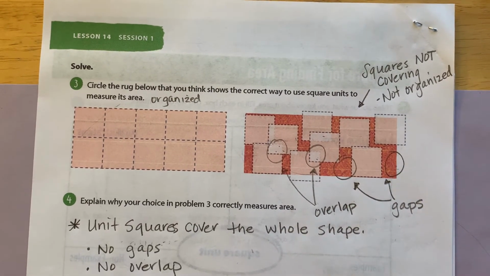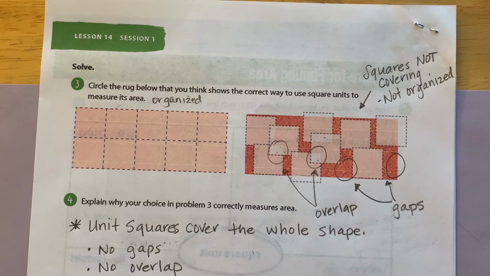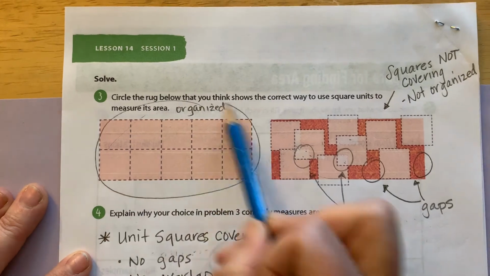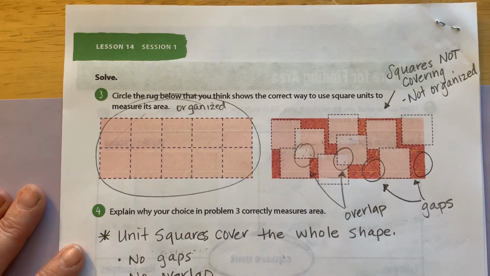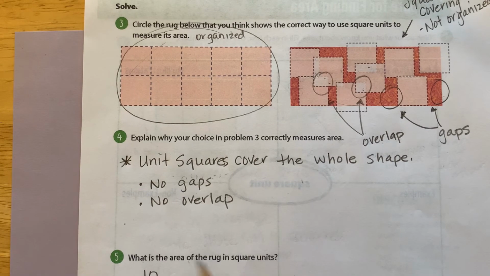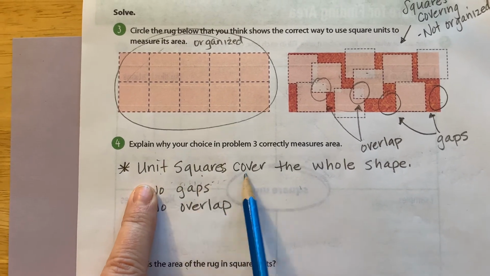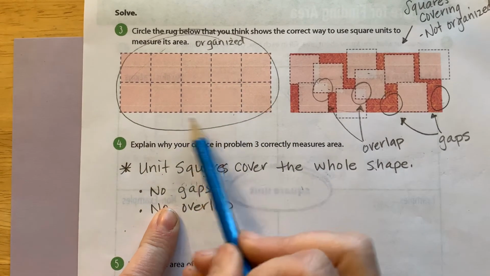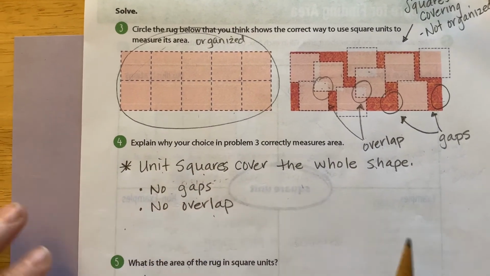So which one is the correct way to measure our area? If you pick this one, you are correct. Now you'll need to explain why. These are the things you should have talked about in your explanation. You should have said that unit squares cover the whole shape here. There are no gaps and there's no overlap.